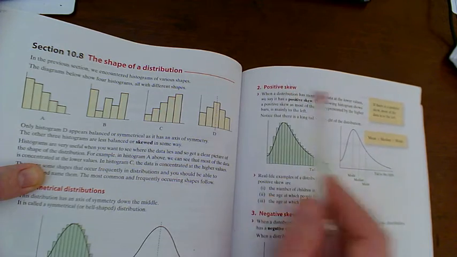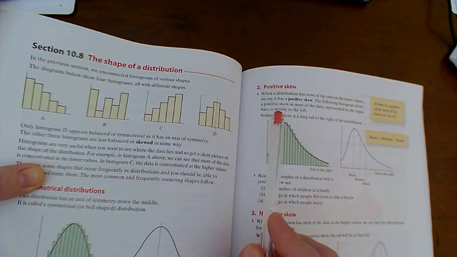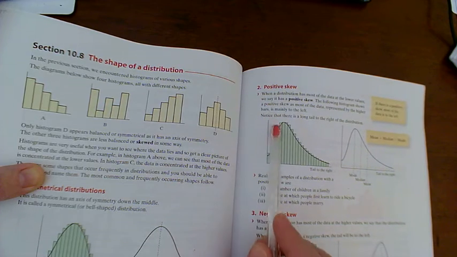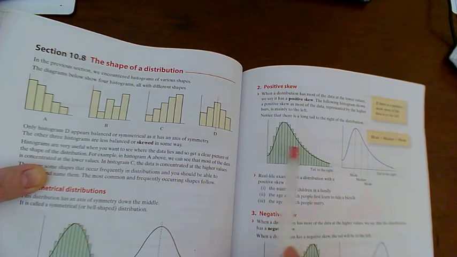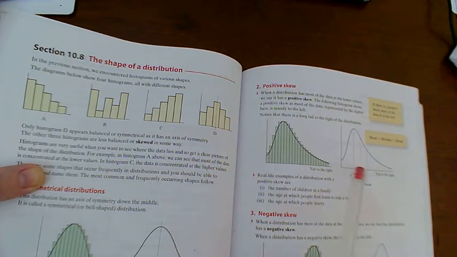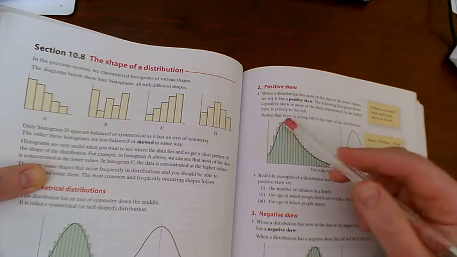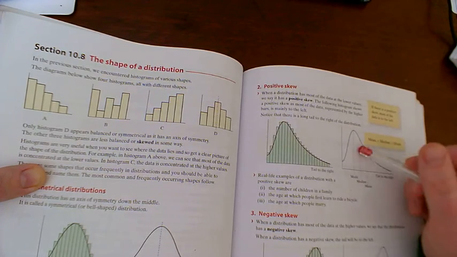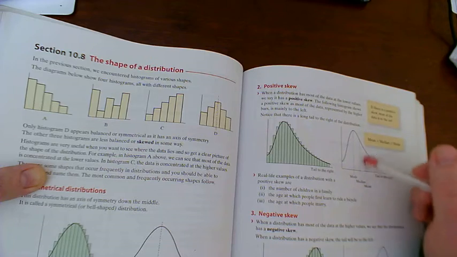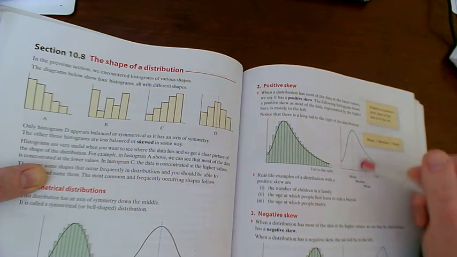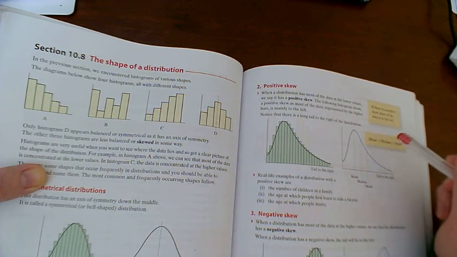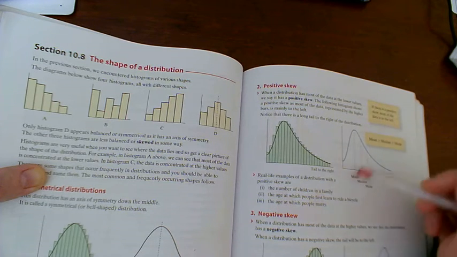So under your positive skew, take down that yellow box. Take down a diagram that looks similar to this. It doesn't have to be exact, but this general shape, tail to the right. And then this tells you that the mode is going to be at the peak, but the median is going to be here and the mean is going to be generally here. Not exactly, but the mean is greater than the median, which is greater than the mode in this particular case.